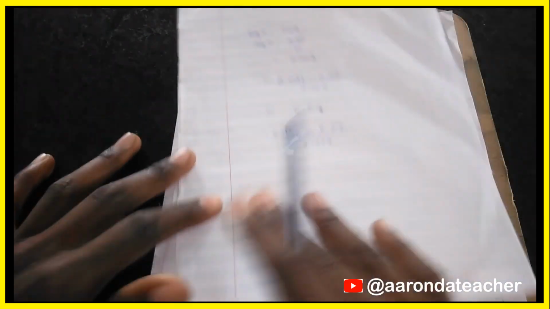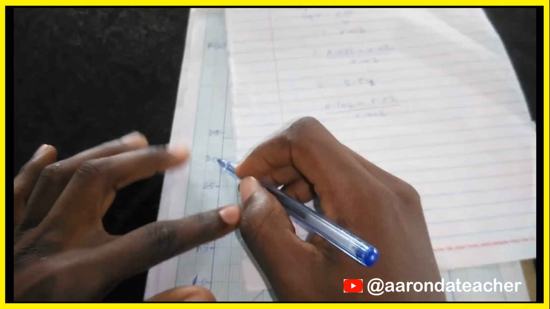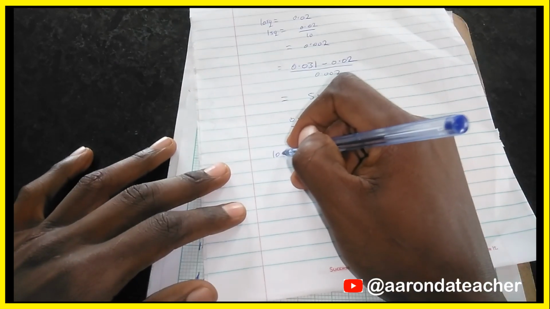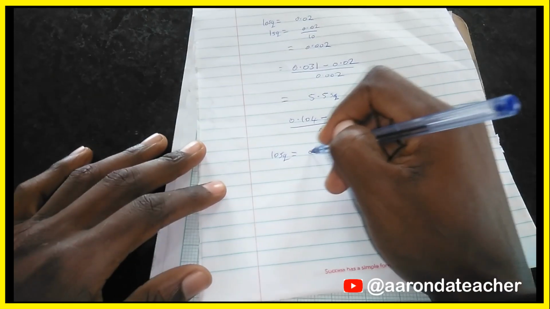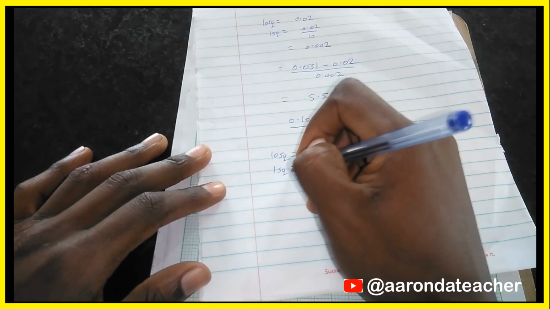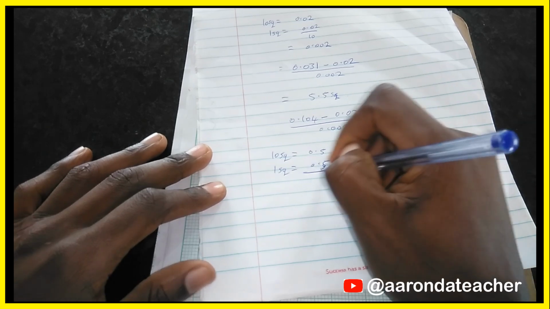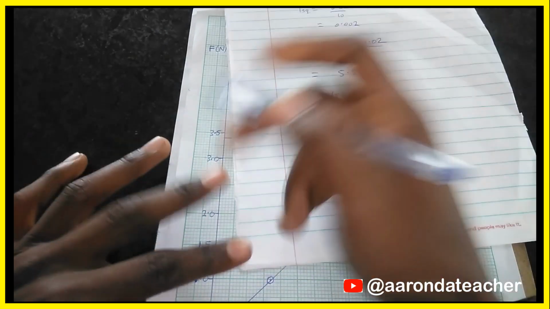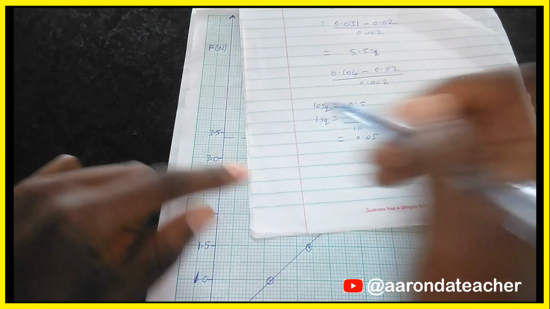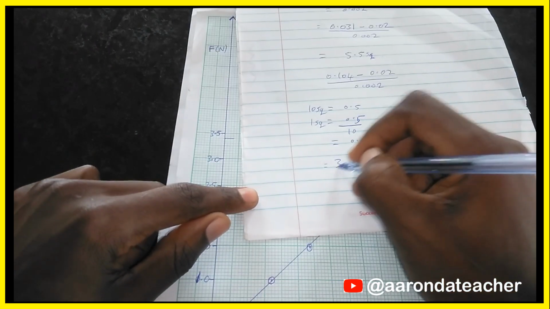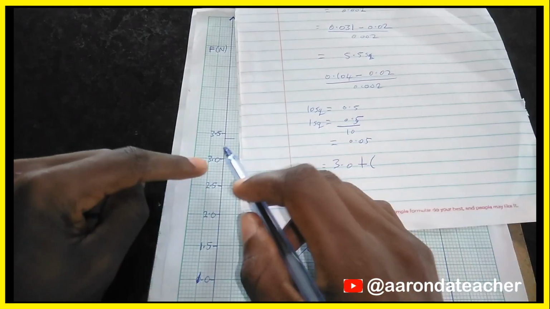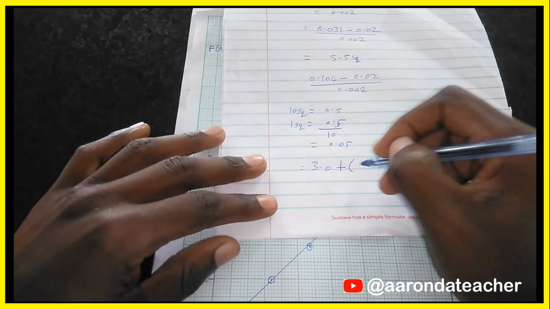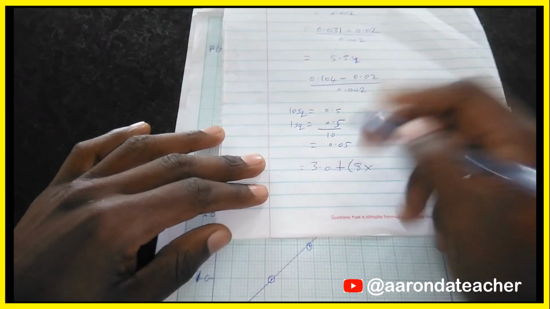But how can we write it? We come back. We know that from here to here there are 10 small squares, and those 10 small squares are equivalent to 0.5, meaning one small square equals 0.5 divided by 10, giving us 0.05. So for me to read this value, it will be equivalent to 0.0 plus, in brackets, how many are they? From here, there are 8 small squares. And then I multiply by 0.05.